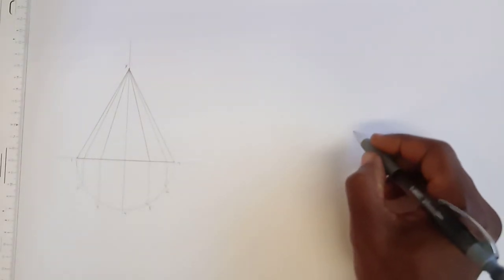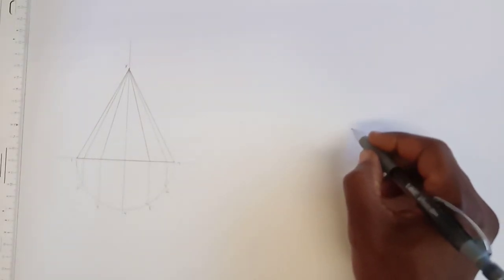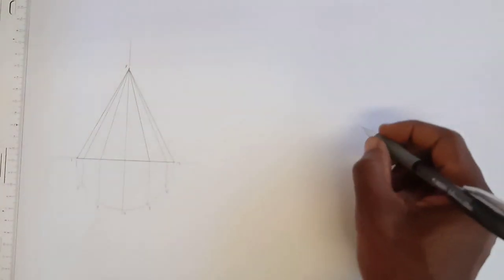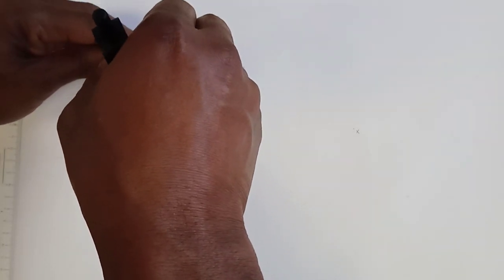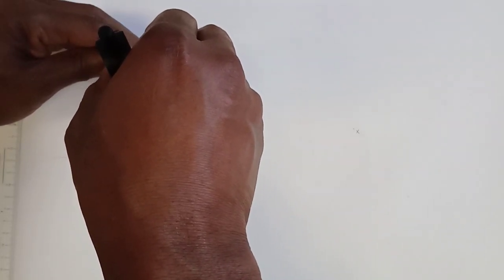Let's say our point is here, so we'll take the true length. This is our point X. We take the true length of this side. We can take x7 or x1, it is the same.